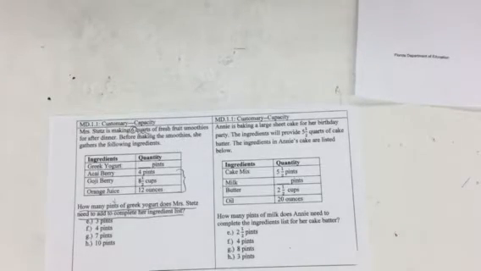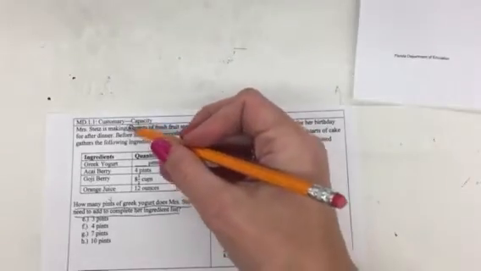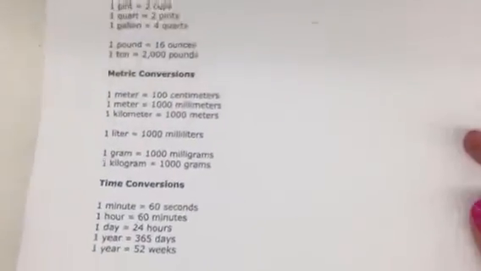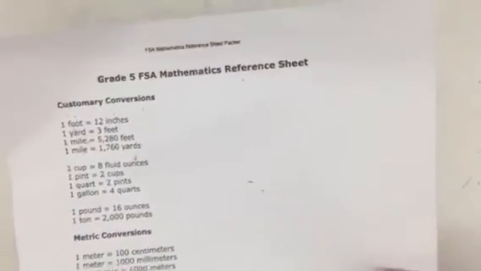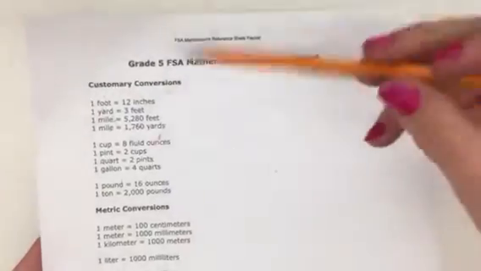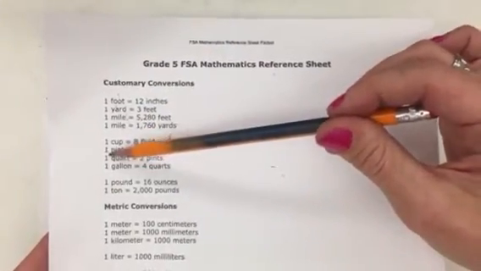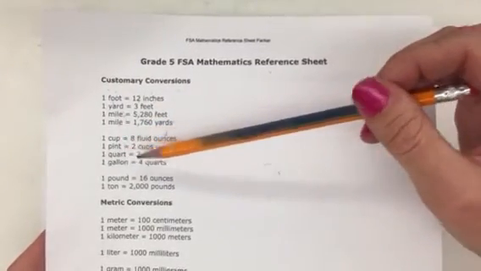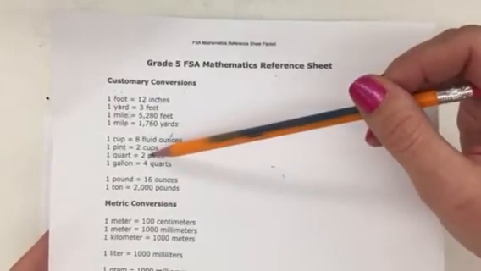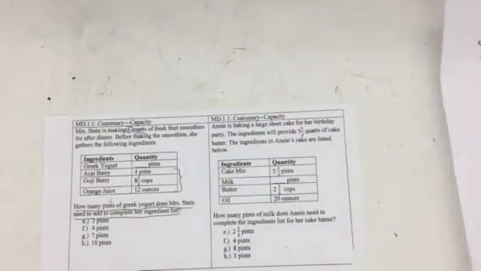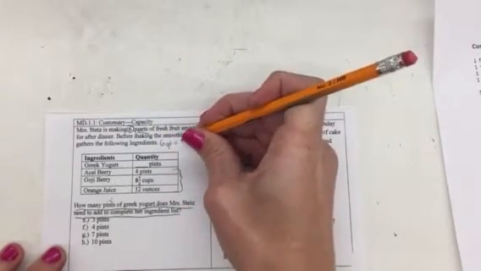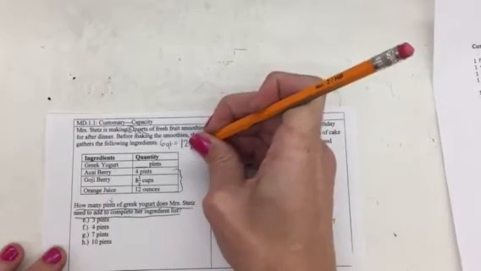Just to get me started, I'm going to go ahead and figure out how much she makes. Again, she made 6 quarts, but I don't want quarts, I need pints. So I'm going to look at my lovely reference sheet here, and figure out what I need to do to go from quarts to pints. I know that quart is my larger unit, so I'm going from a bigger to a smaller, and that's your best soccer mom, so you're going to be multiplying by 2. So I know very easily that 6 quarts times 2 is equal to 12 pints. So the whole thing is going to add together to equal 12 pints.